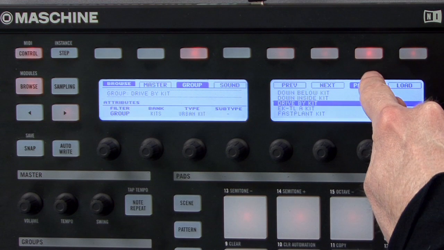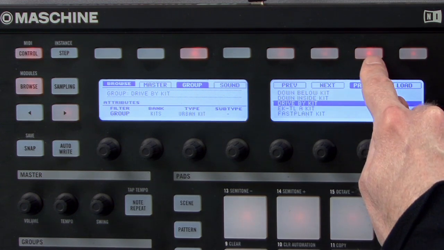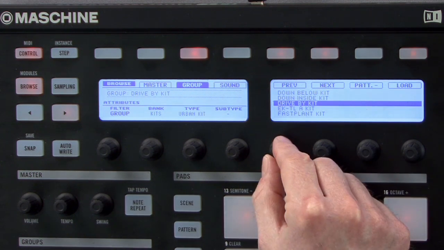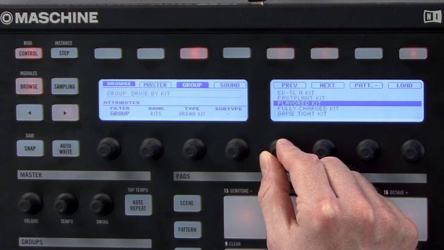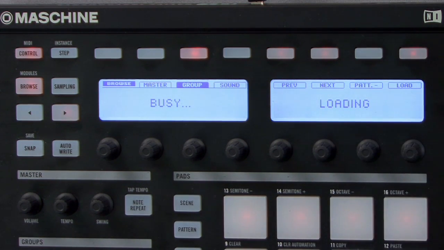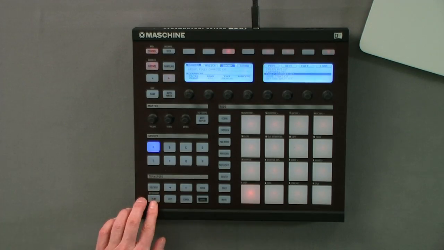However, if I deselect the pattern button, it will cause a kit to be loaded without its corresponding pattern data. This is useful if you'd like to hear what another kit sounds like using the pattern data that's already in Maschine. So I'm actually going to load this one, the fully charged kit, but I've deselected pattern, so it won't replace that existing pattern data. And now I can hear what this kit sounds like with the other pattern.